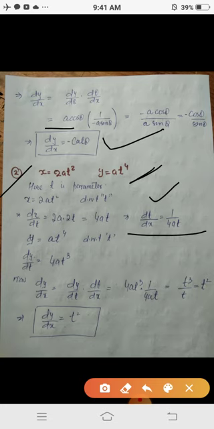Now similarly y equals at to the power 4, by differentiating with respect to t we simply get dy by dt equals 4at cube, because differentiation of t4 is 4t cube. Now dy by dx is dy by dt into dt by dx. Actually above it was dy by d theta into d theta by dx, but here the parameter is t, so replacing theta by t we get dy by dt into dt by dx.